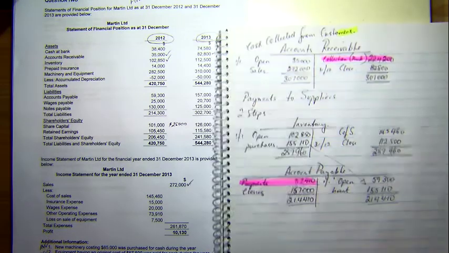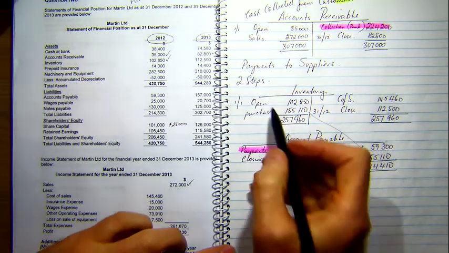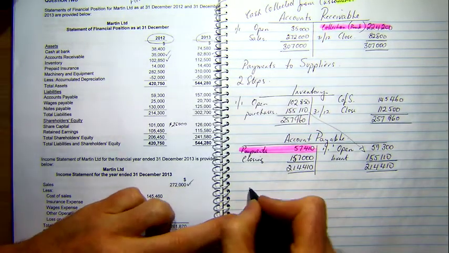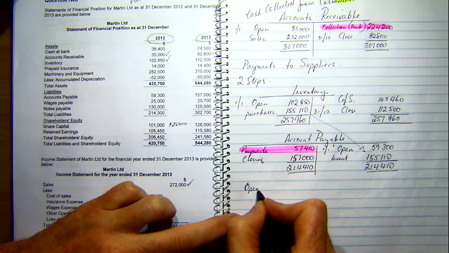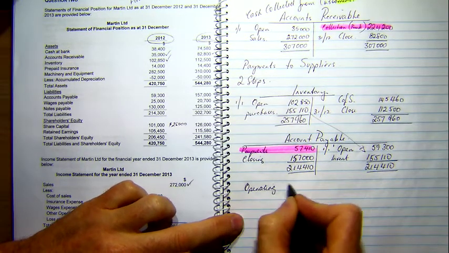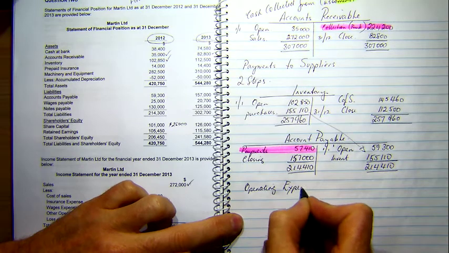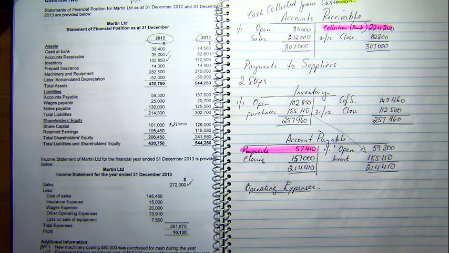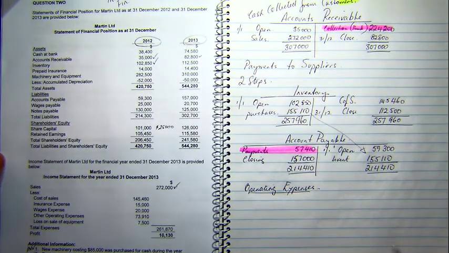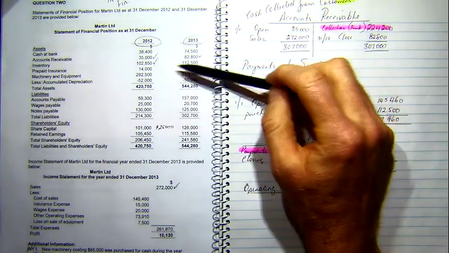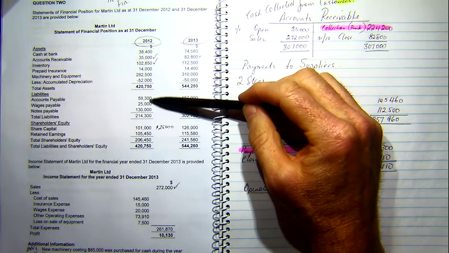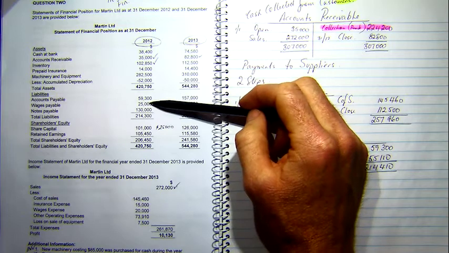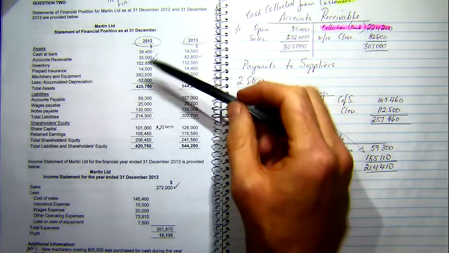So the next thing that we're looking to do is, we've got our payments to suppliers. Now we need to look at our operating expenses. Alright, so my operating expenses. Now, I need to look at my accrued expenses and my prepaid expenses. So I've got wages payable here, I've got a note payable, okay, that's financing. Wages payable have to come into it.